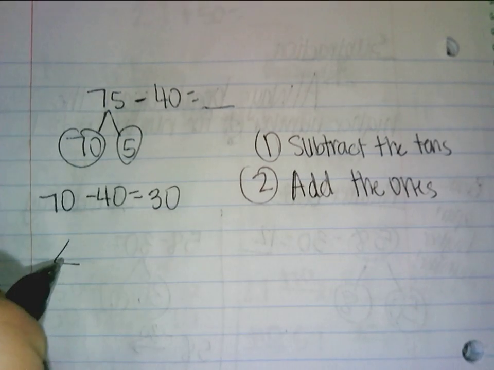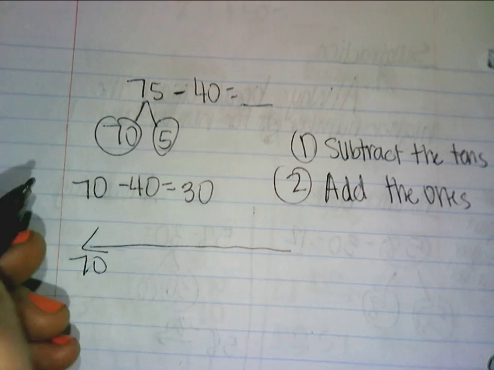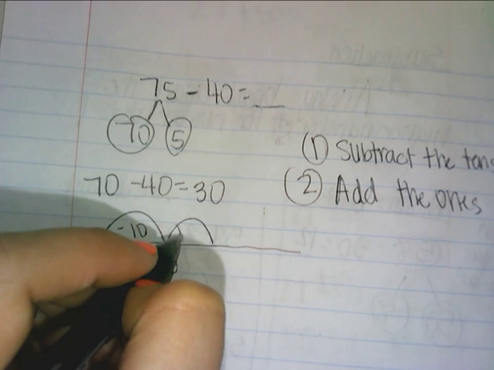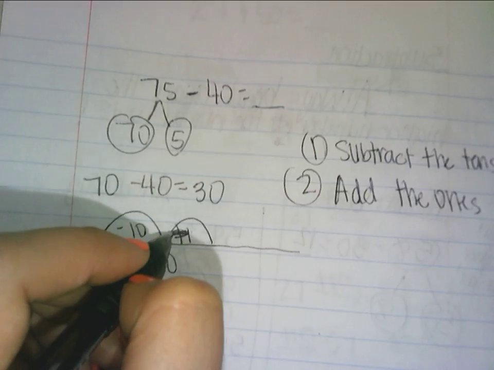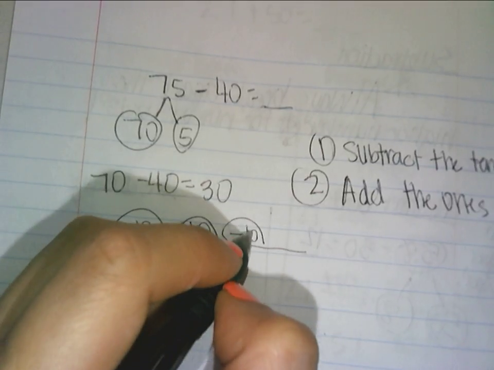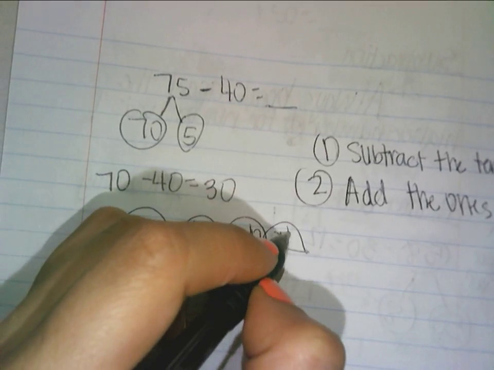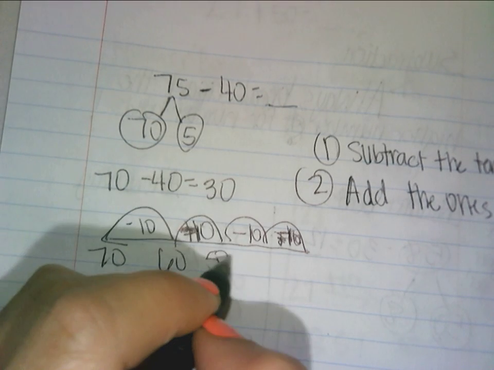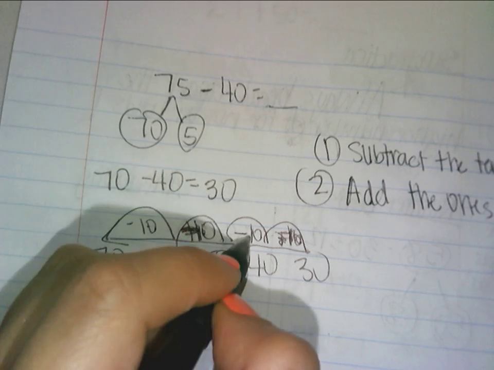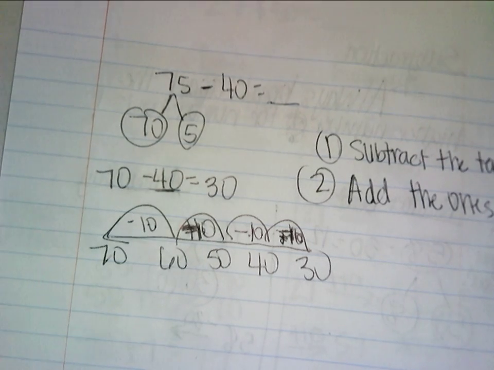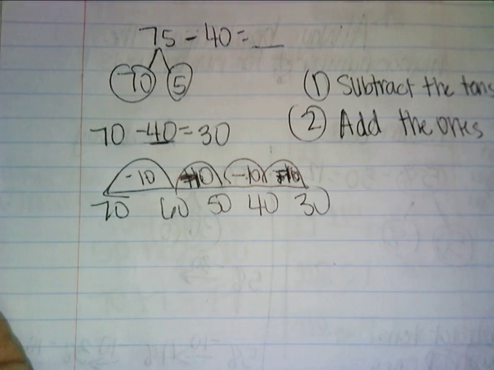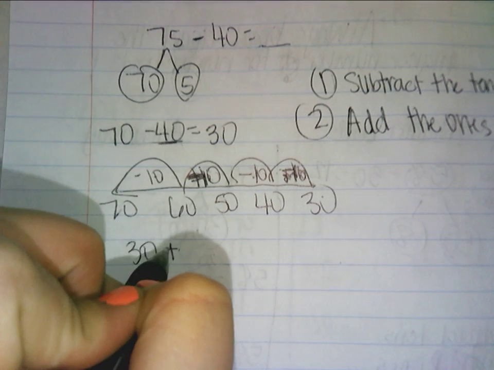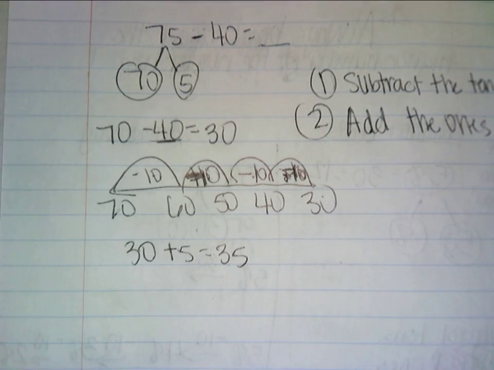So you can do kind of like this, or you can use the Arrowway for this. It doesn't really matter. Minus 10, which is 60, minus 10, minus 10. Oops, I keep writing plus. Minus 10. Very confused today. I'm so sorry. 50, 40, 30. 10, 20, 30, 40, which is right here. Okay? So now you do 30 plus 5. So 30 plus 5 equals 35.